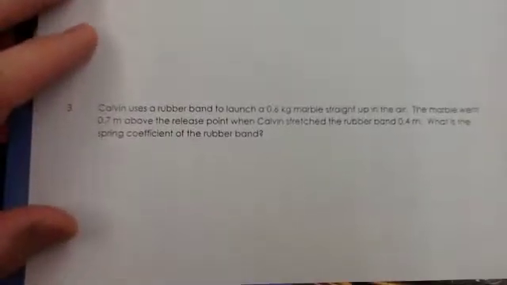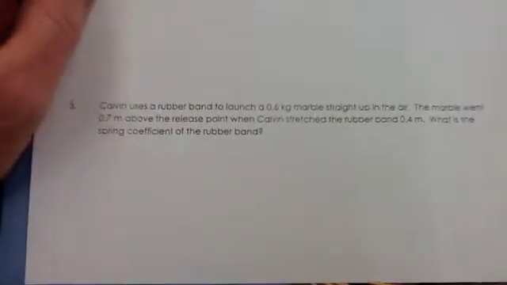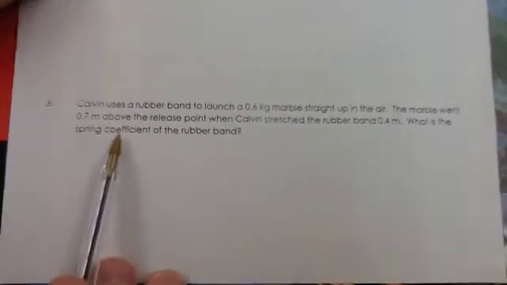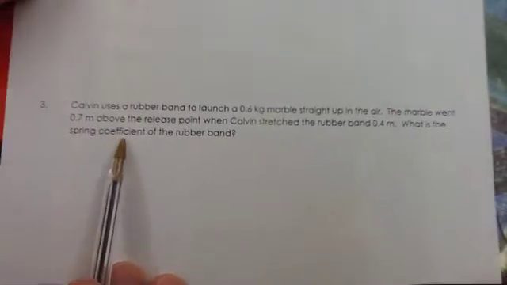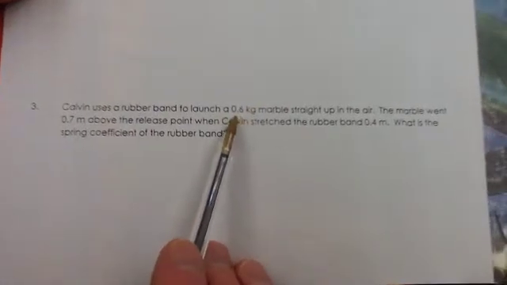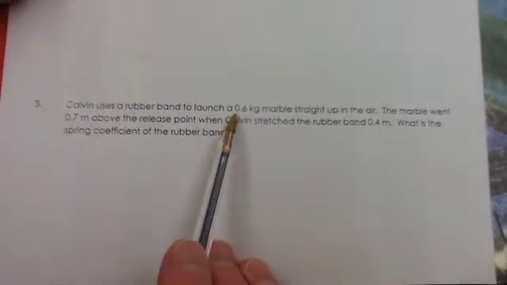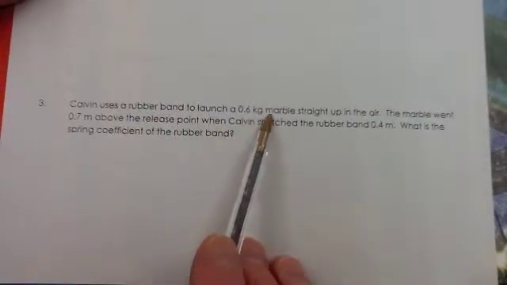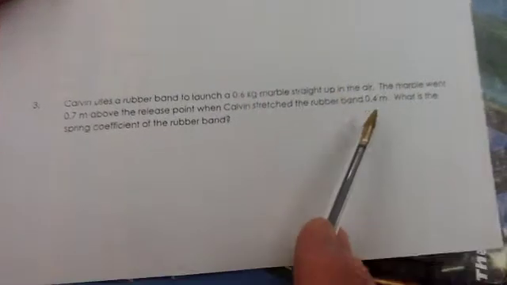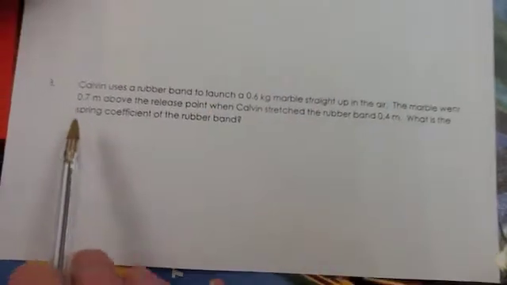This video will show you how to do problem number 3 of energy conservation with a rubber band. I've set it up to where I give you the information so that we can actually ignore the kinetic energy. So I use a rubber band to launch a 0.6 kilogram marble straight up in the air, and the marble is going to go 0.7 meters above the release point.